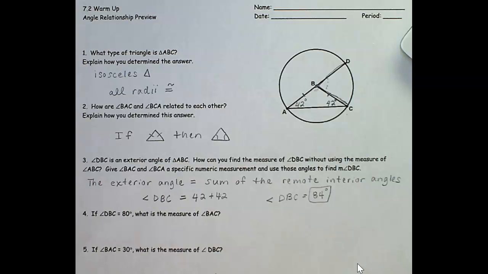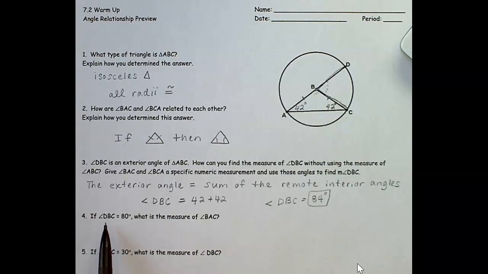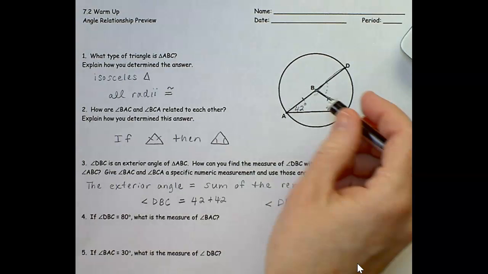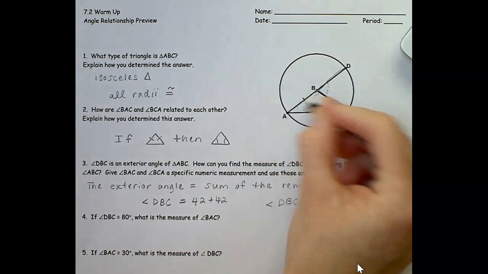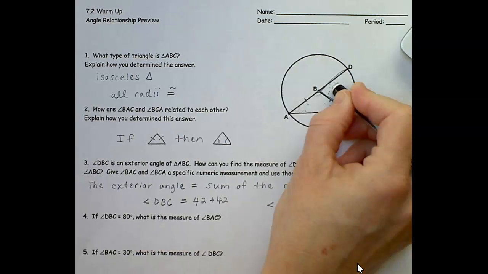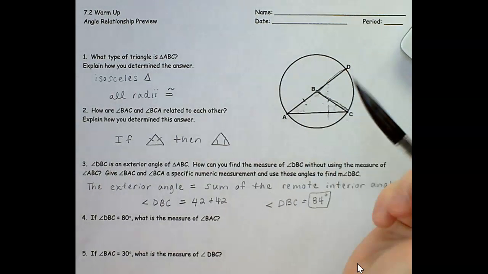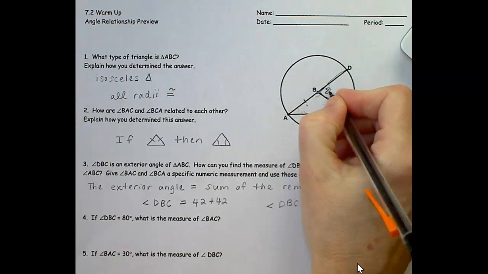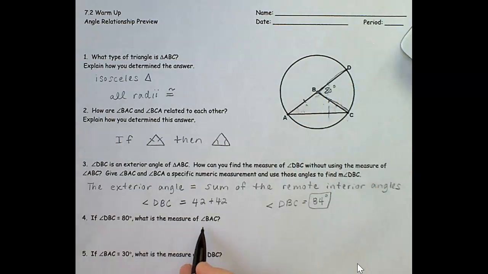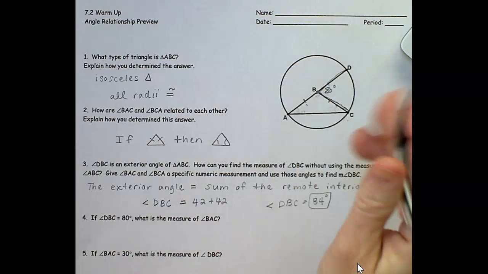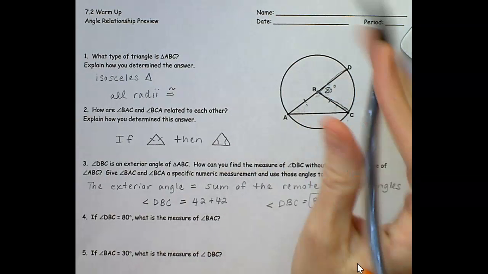So now let's see what they want us to do. They're saying if angle DBC is 80 degrees. So let me get rid of some of this stuff here. Okay, so if angle DBC is 80 degrees, what is the measure of BAC? Which is all the way over here.